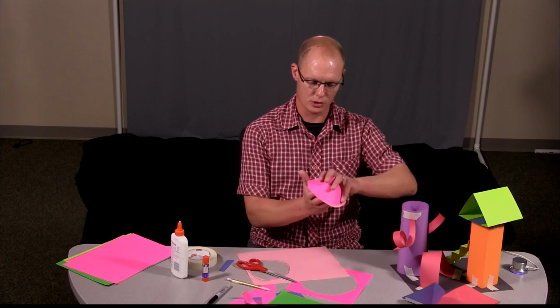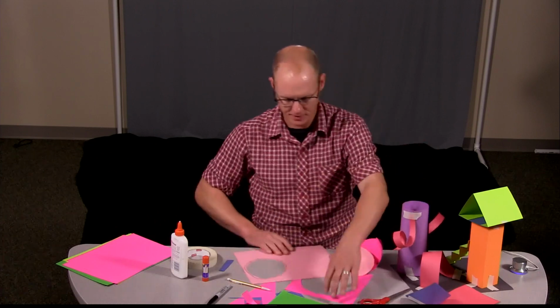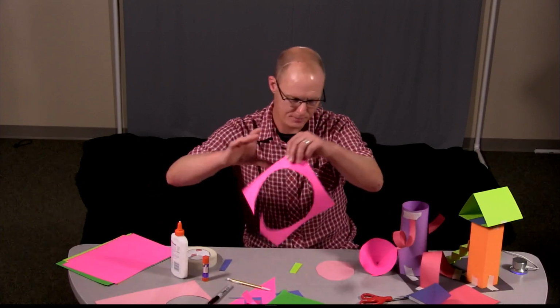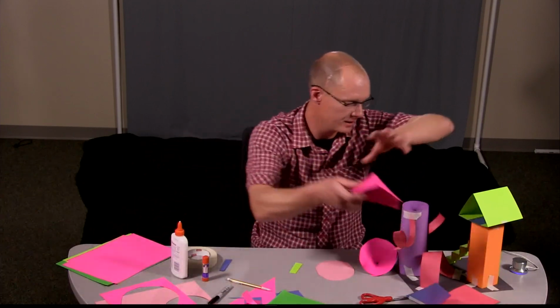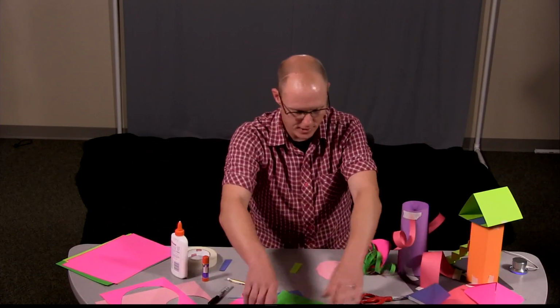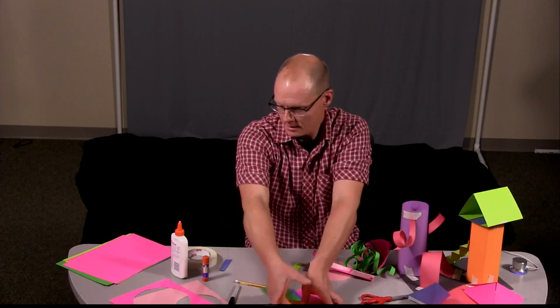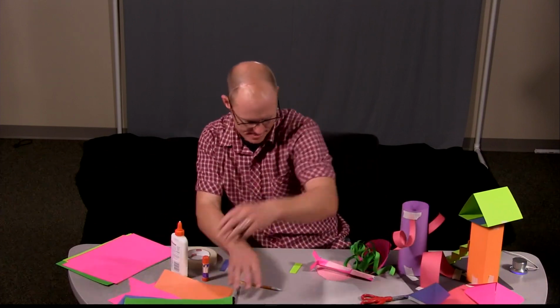And I can develop a more solid form, so I actually have something to adhere that to. Let me get rid of my scraps real quick. It looks like my surface is getting a little messy. Okay. Cool.